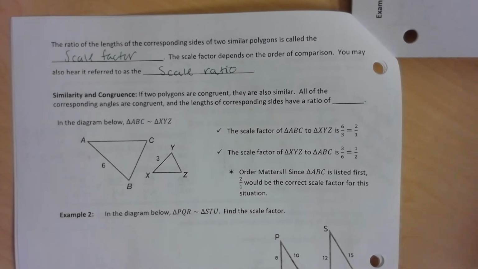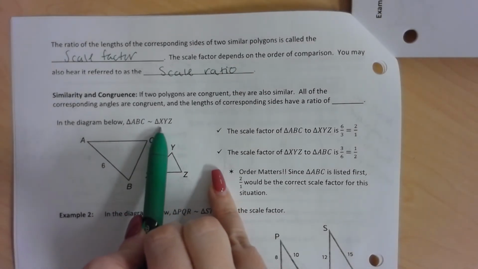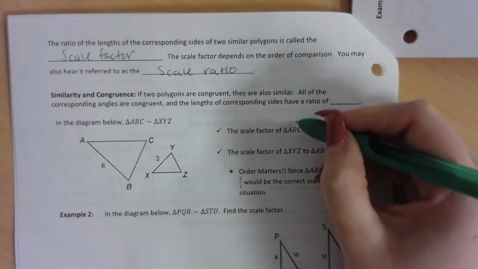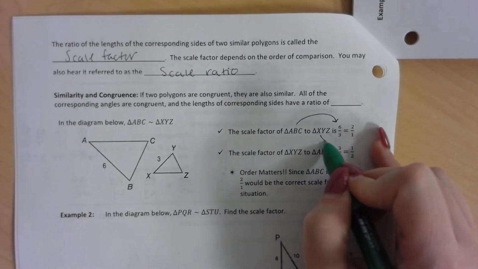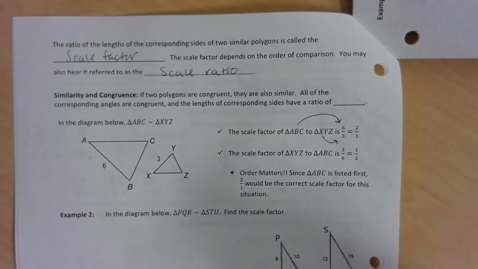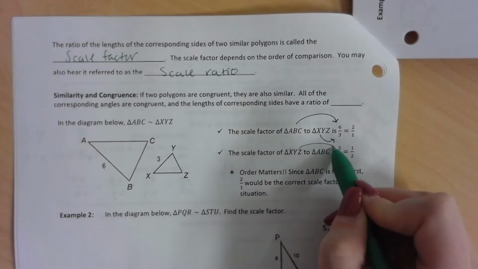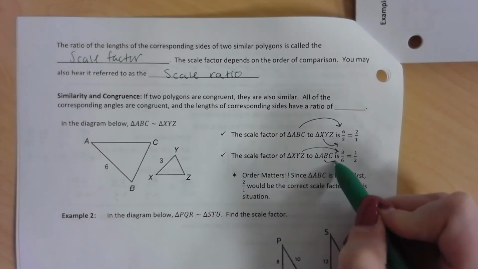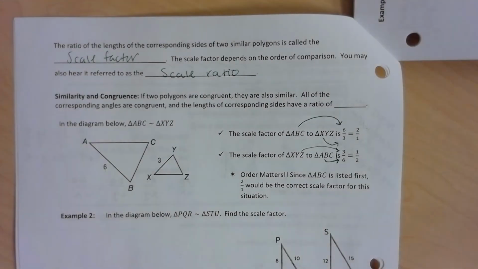Now when we're writing scale factor, we have to pay attention to the order. If we have ABC is similar to XYZ, that tells us that ABC goes on the top, so that would be 6, and XYZ goes on the bottom. Now if I reverse it, if I say XYZ is similar to ABC, then XYZ goes on the top and ABC goes on the bottom. See the difference between 2 over 1 versus 1 over 2.